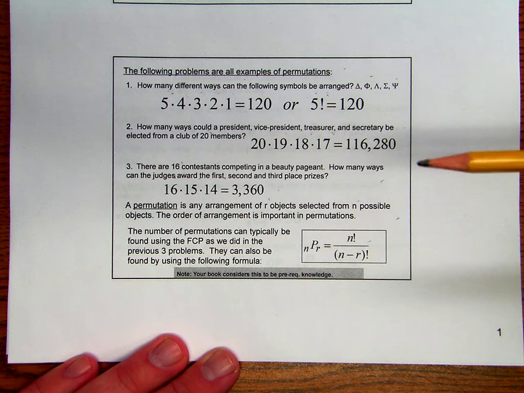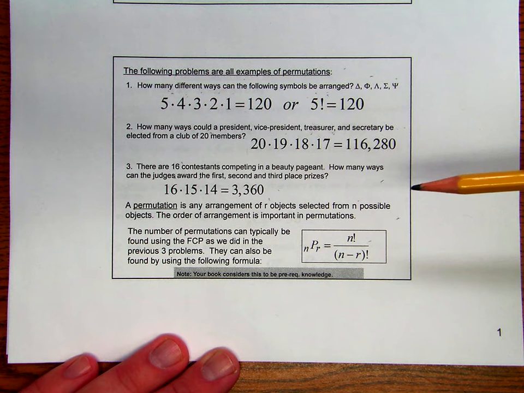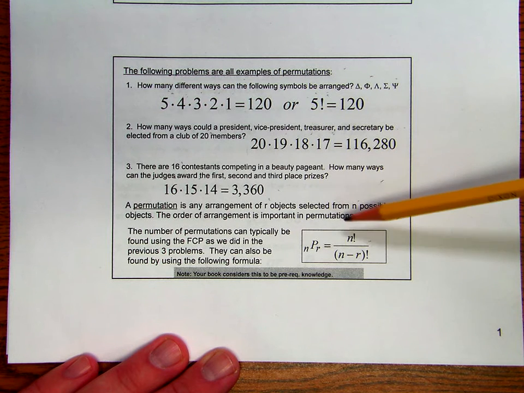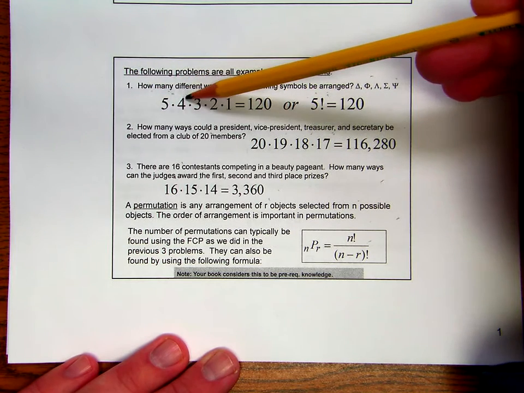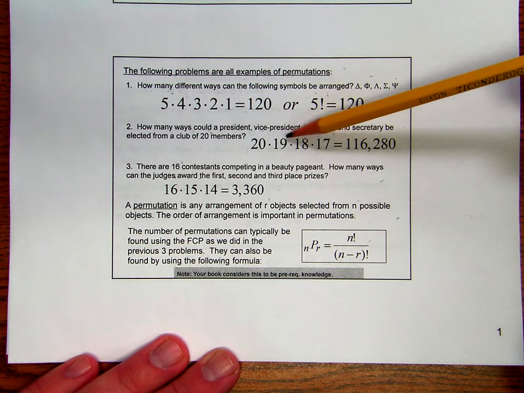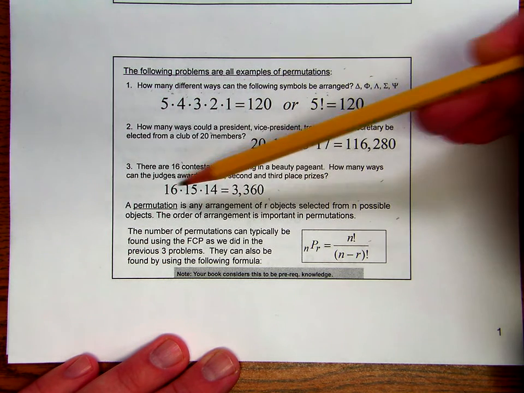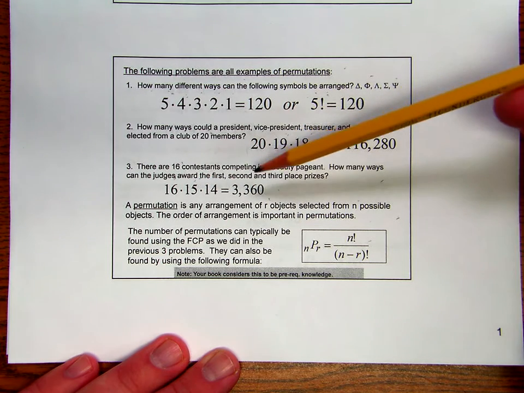The key thing about a permutation that's important to what we're ultimately getting at here is the order in which you're chosen matters. Which one is first is different than which one is second when the whole point of the question is how many different ways can it be arranged. Being president is different than vice president. Winning the beauty pageant and coming in second are two different things. The order in which you're chosen matters.